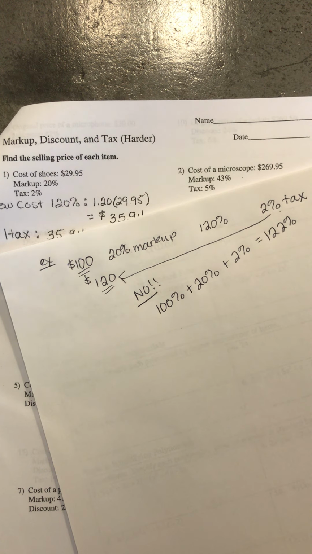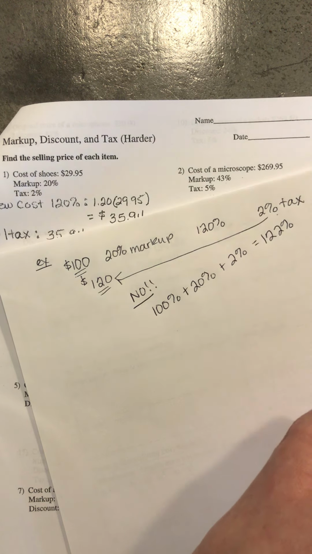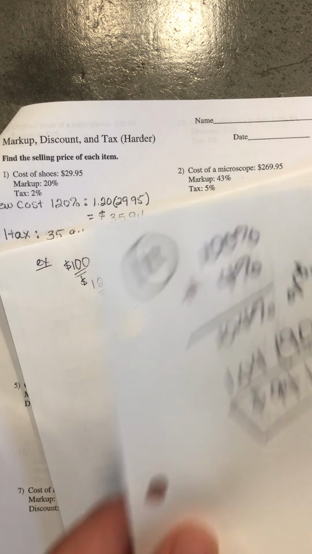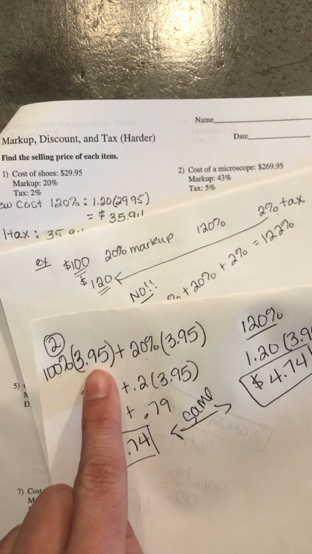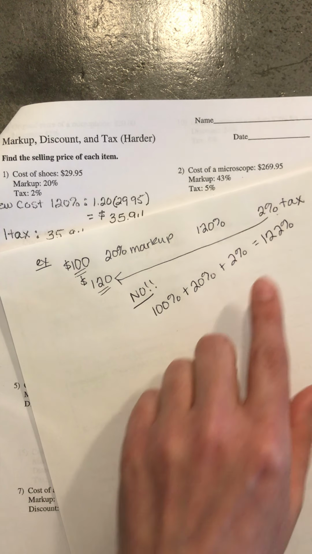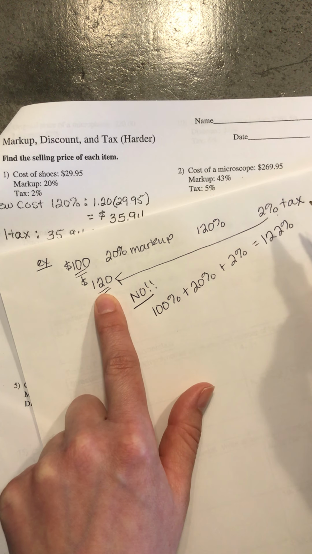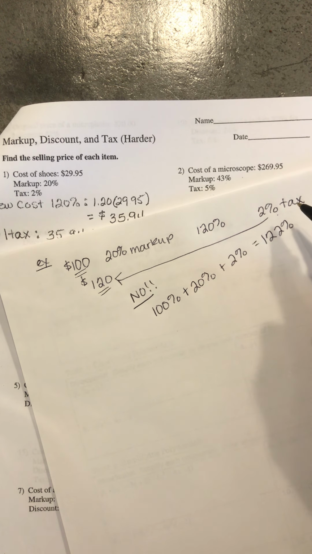We could add those together because it was 100% of the $395, 20% of the $395. Now we're paying this 2% on that 120, because they want their tax on that markup as well.